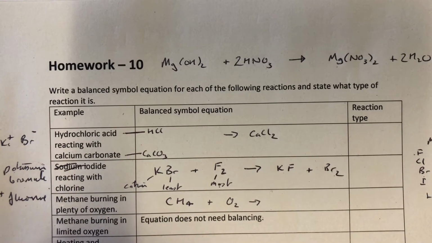Now the products of complete combustion, because plenty of oxygen means complete combustion, are carbon dioxide and water. Okay, next one down is methane burning in limited oxygen. That's incomplete combustion. So this is year 11 work. We've just done it on oil.